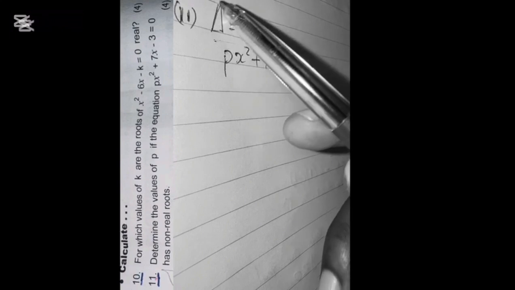So on question number 11, we have to determine the values of p if the equation px squared plus 7x minus 3 is equal to 0 has non-real roots. So here we have to find the values of p. And remember that the first thing that we have to do is to find the discriminant. Then secondly, check the nature of the roots given in the question. Then thirdly, solve for the unknown variable. In this case, we are going to solve for p.